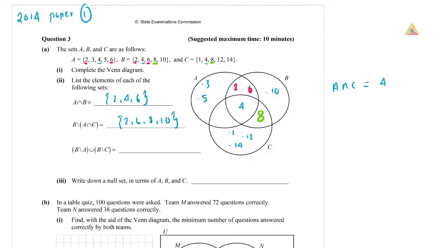Okay, if we look at the next part, B less A union B less C. Let's find out what's in B without A first of all. That's going to be the numbers 8 and 10. Now what's in B that's not in C?